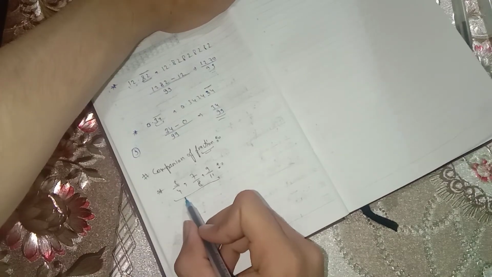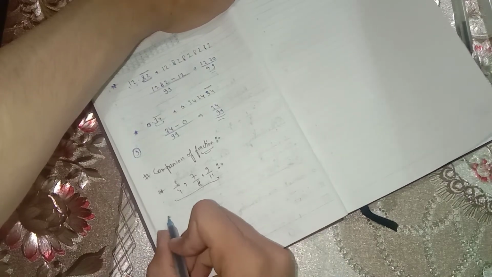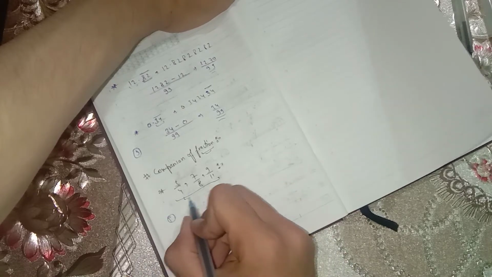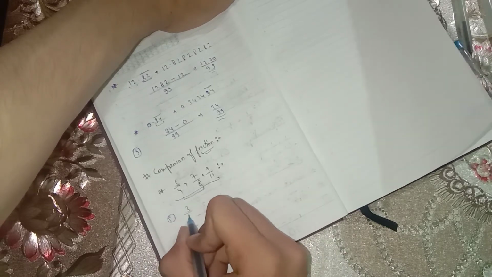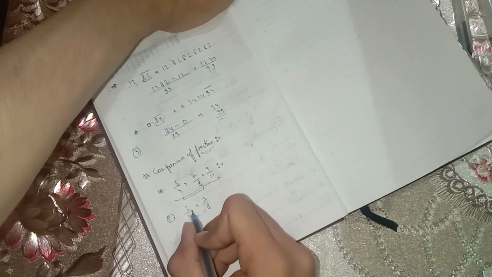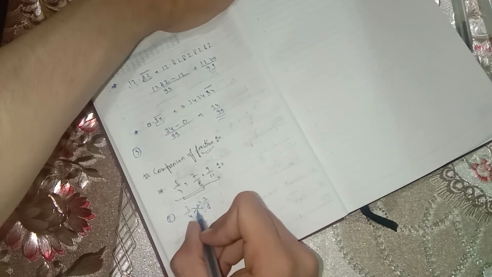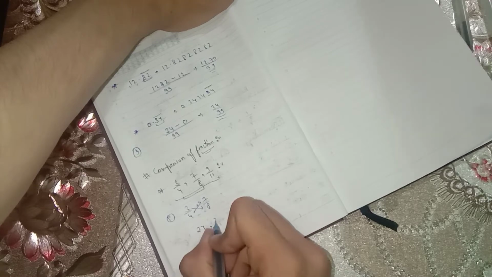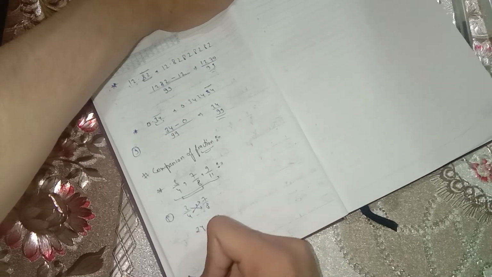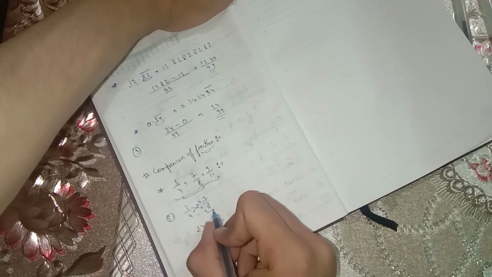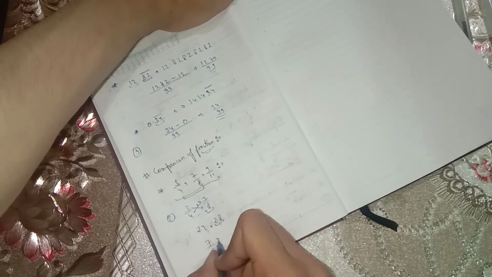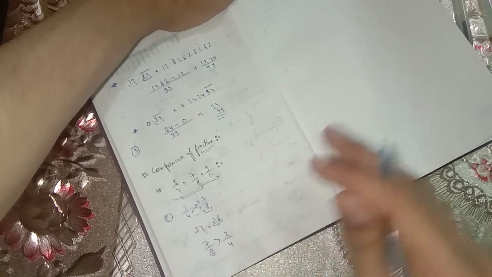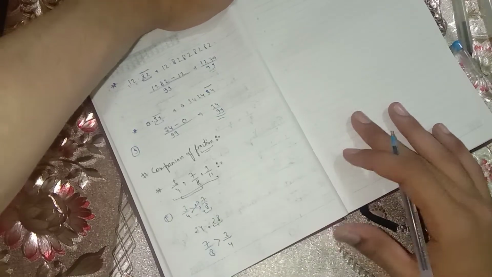Step first is take any two numbers. I am taking these two numbers, 3 upon 4 and 7 upon 8. What you have to do is cross multiply the digits. So I will get 24 and 28. From here 28 is greater than 24, so I will write that 7 upon 8 is greater than 3 by 4. Always do this and you will get the right answer.